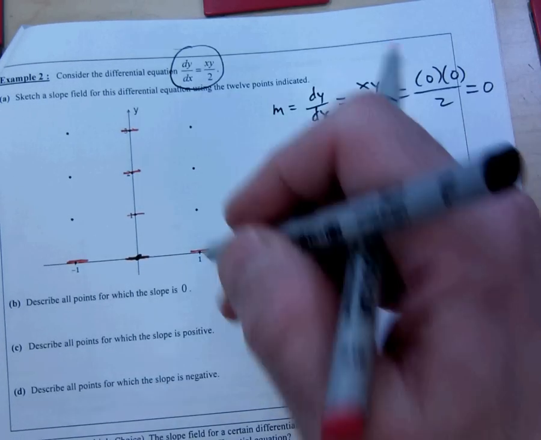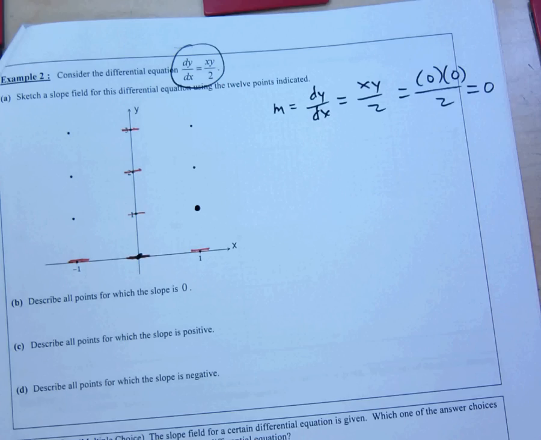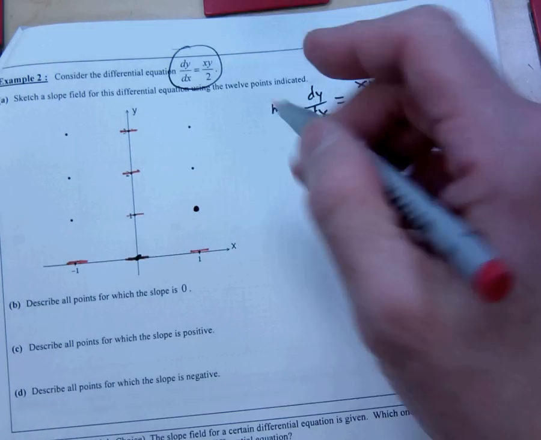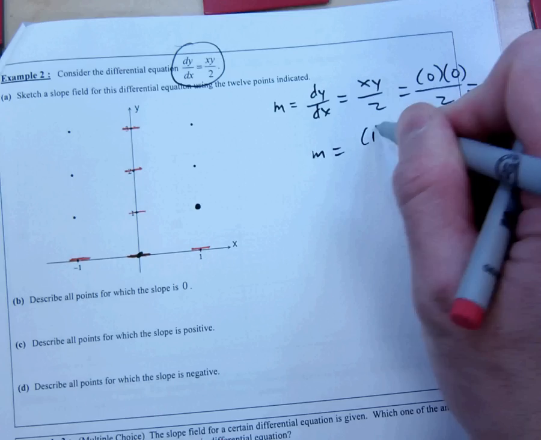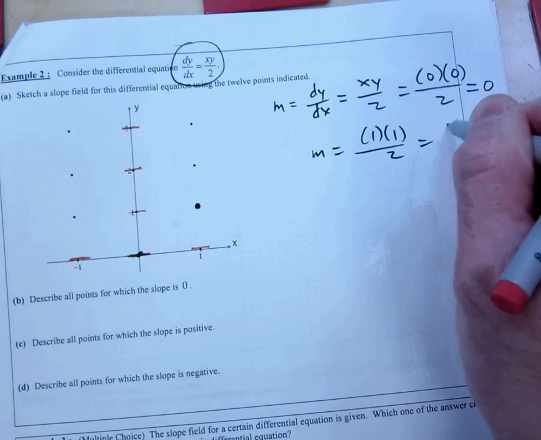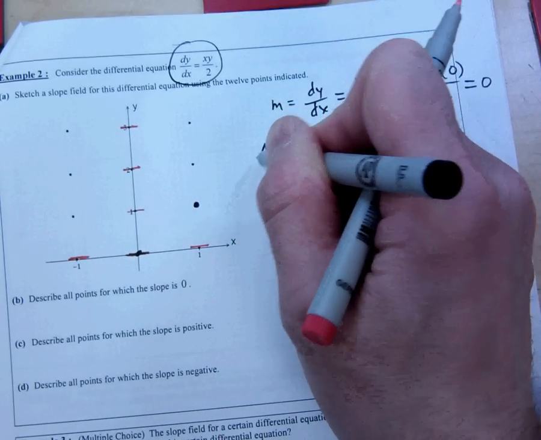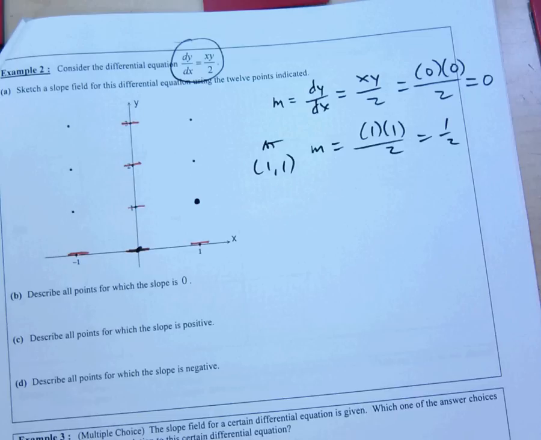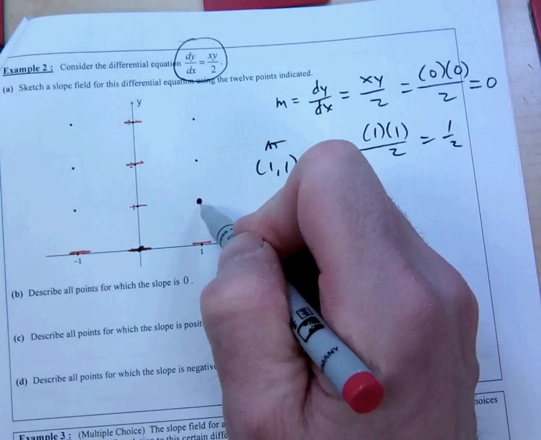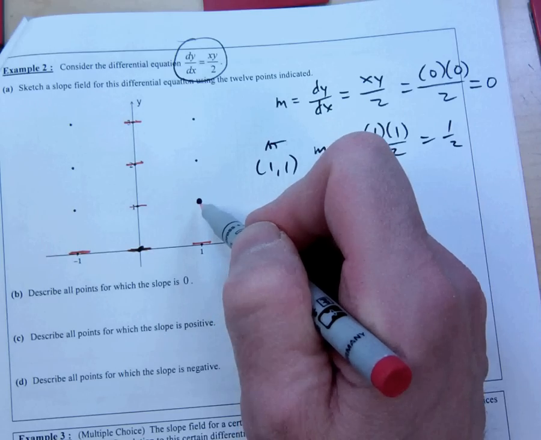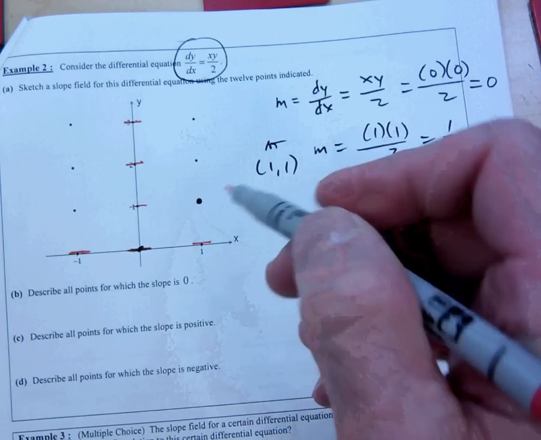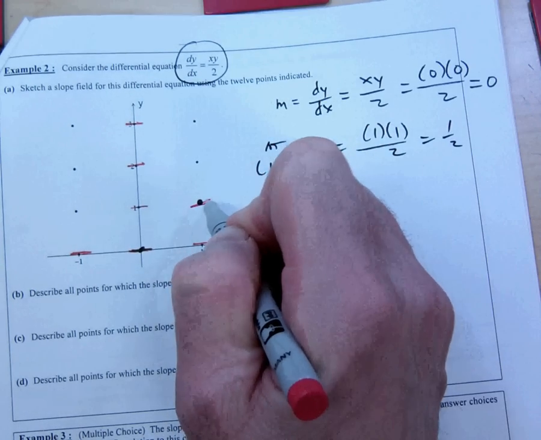All right, let's try some other points. What's this point right here, guys? What is that? 1, 1. So what's the slope at the point 1, 1? Is it going to be a half at 1, 1? Yes? Okay, so here you have to draw a line that has a slope of a half. How am I going to do that? It's going to be a little bit less than a 45-degree angle. Remember, a 45-degree angle has a slope of 1, doesn't it? Okay. So maybe something like that.